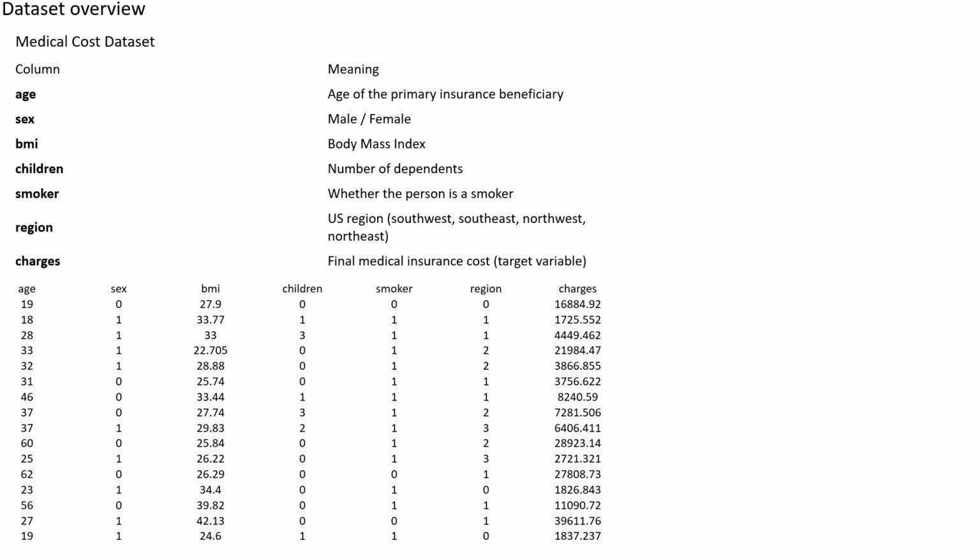Some of these features, like sex, smoker, and region, were originally stored as text. Before training the model, we converted these string columns into numerical values. This encoding step is important because most machine learning models, including gradient boosting, require numerical inputs. Here you can see a clear overview of the dataset's columns and a preview of the encoded dataset that we'll be using for training and testing.